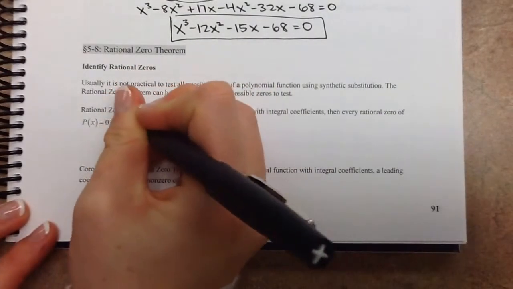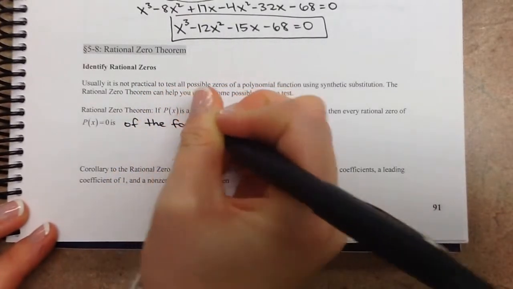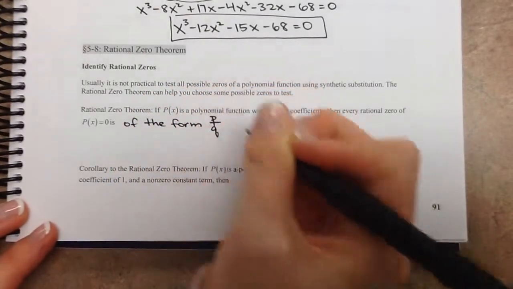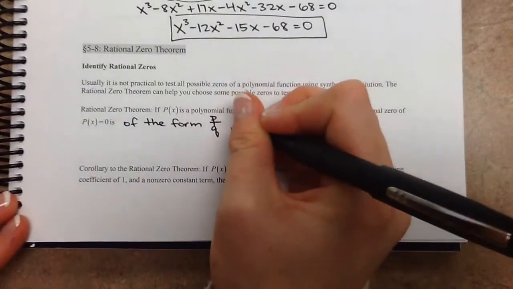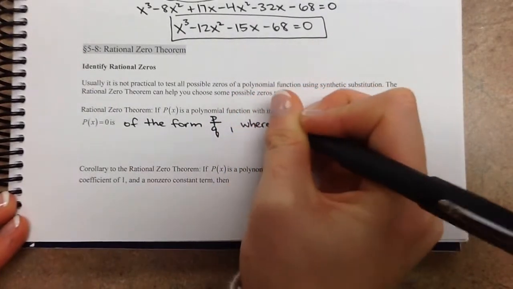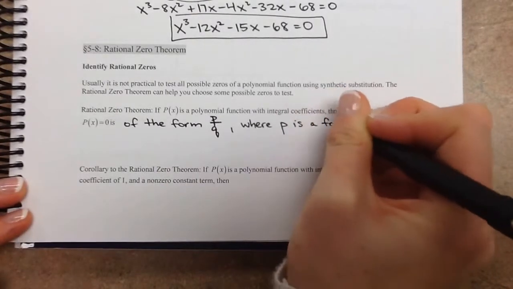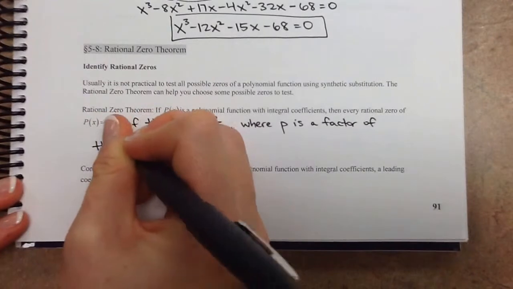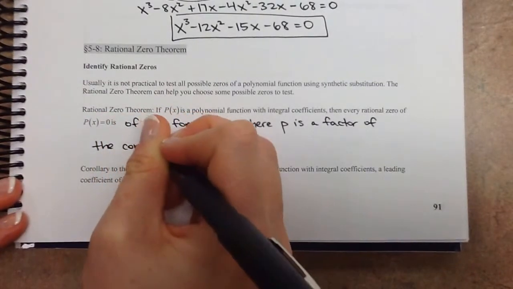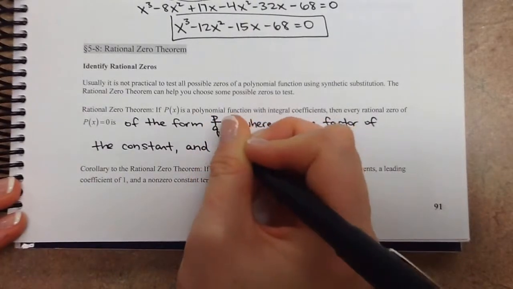So it's of the form p over q, where p is a factor of the constant term, and q is a factor of the leading coefficient.